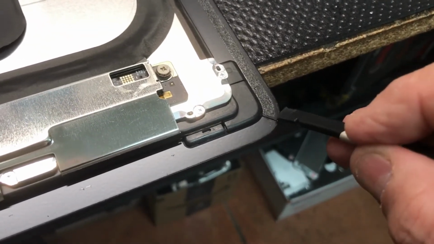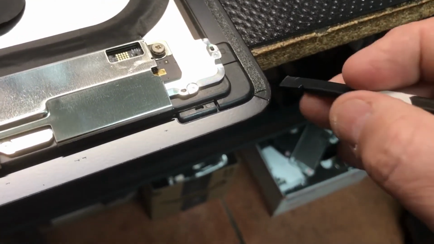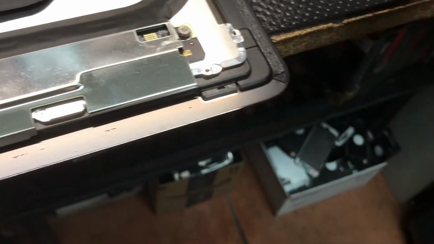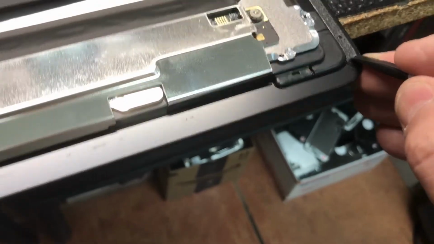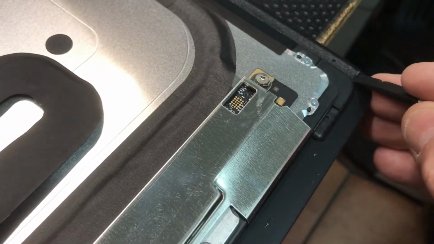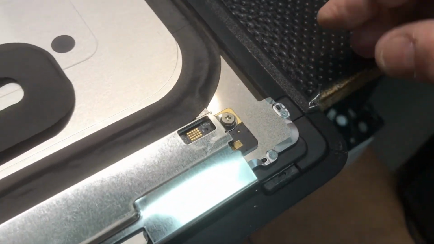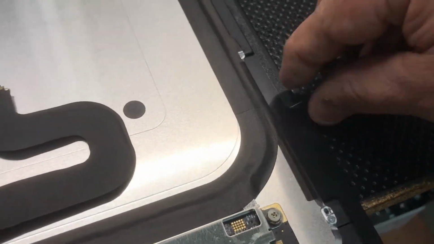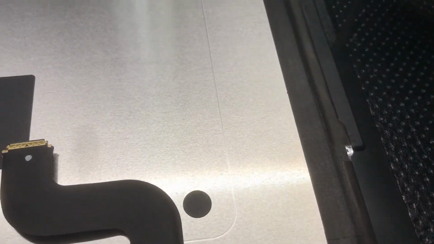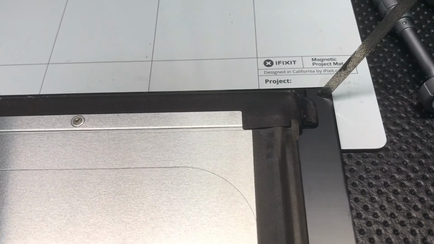Again, you don't want to scratch this back. Use a little plastic spudger, something soft. It's just a matter of getting that little tip up enough to grab it. So it's clean.